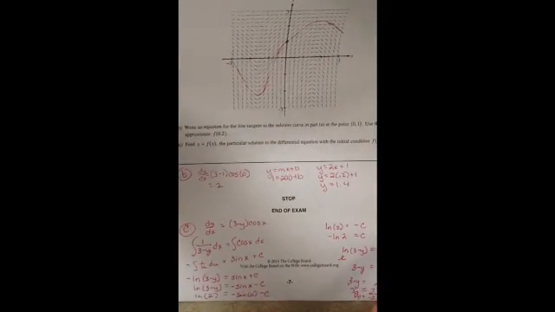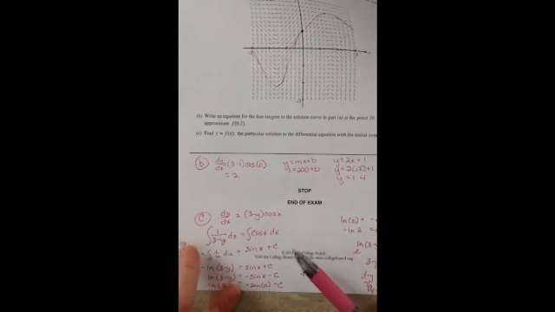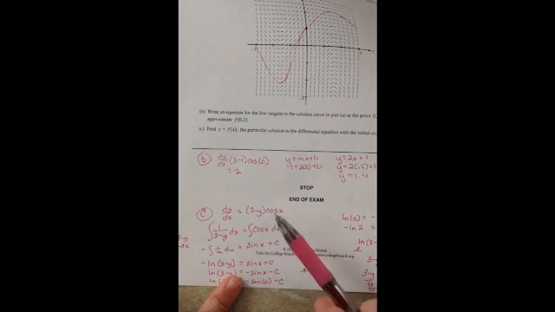Now, find y, the particular solution with the initial condition. So this is where we get the variables separated and integrate. So I'm going to divide this over, cosine stays there. I'm going to integrate.